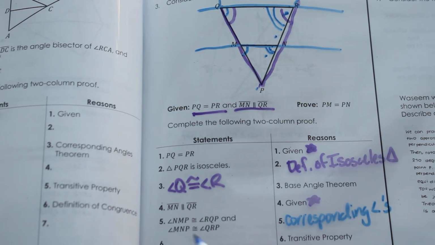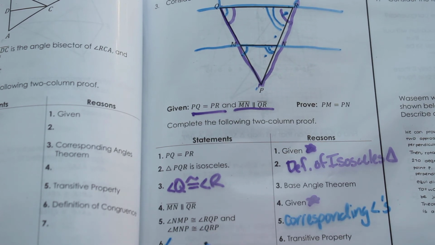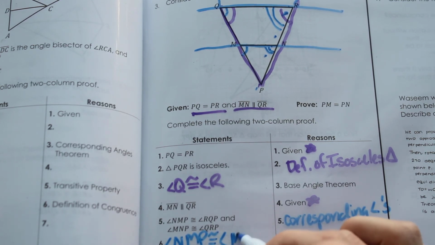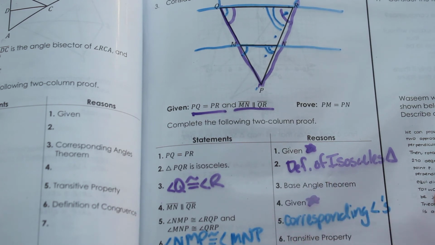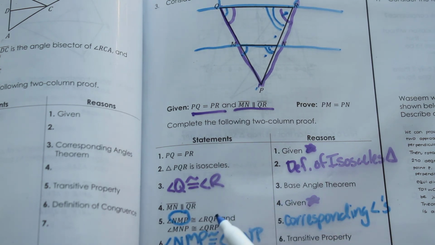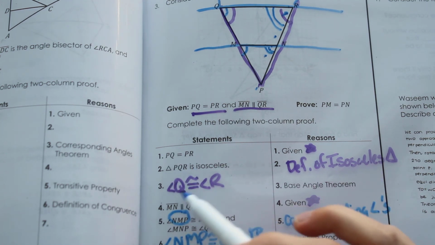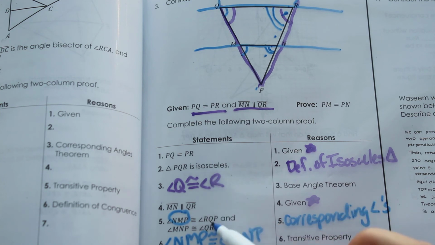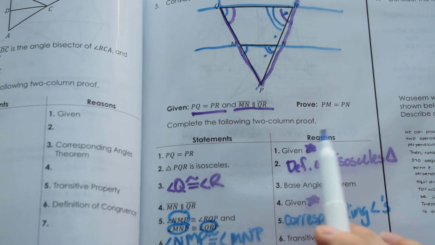So using our transitive property, we can have that angle NMP is congruent to the angle MNP, and this is by our transitive property. So we have NMP is congruent to RQP, which is the same one as right here, which is then congruent to this one, which is right here. So this one is congruent.